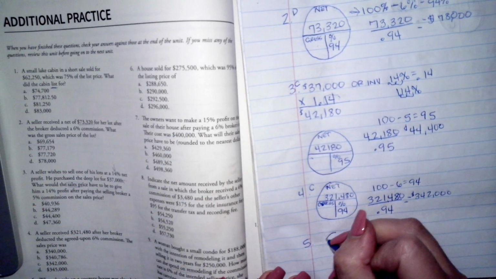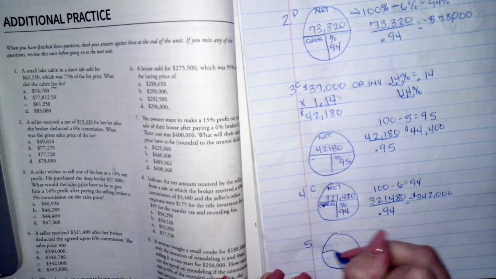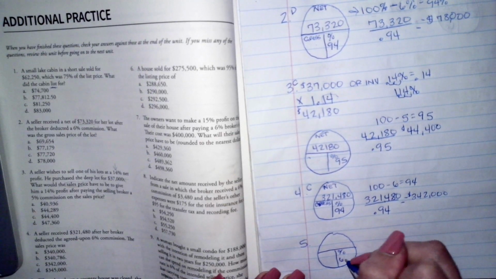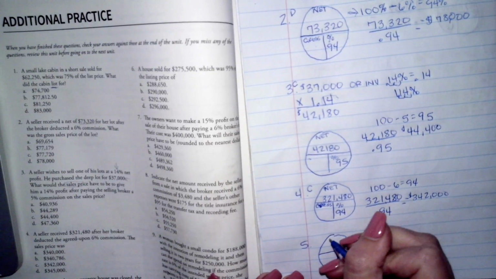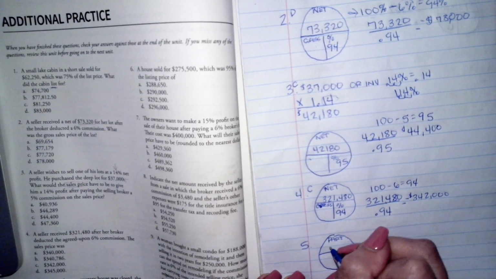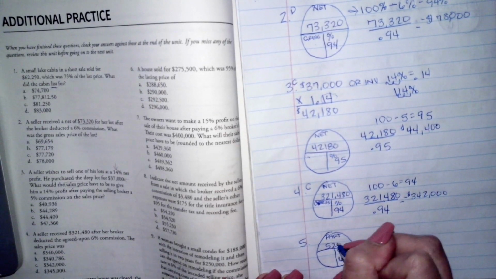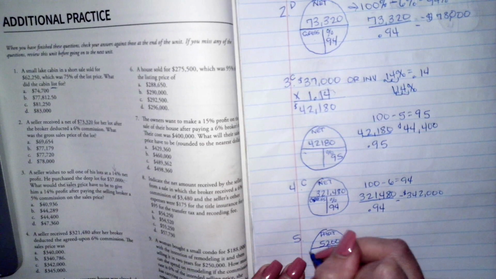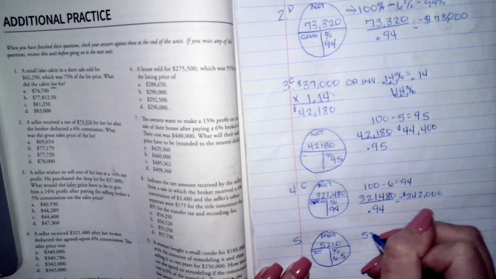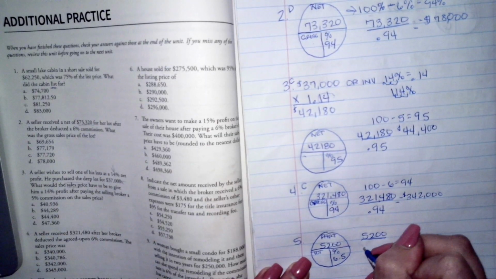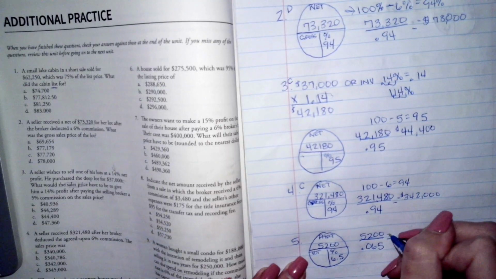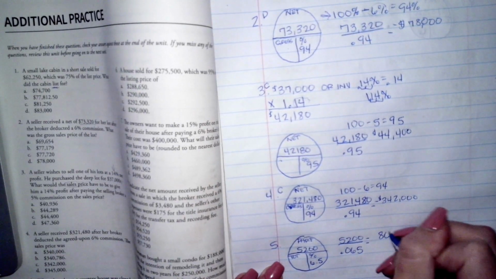So the part that we know is that his commission was 6.5%, and the part that he received was $5,200. We need to know what the total sales price was. So if we take $5,200 and divide it by 0.065, the 6.5%, that is $80,000.